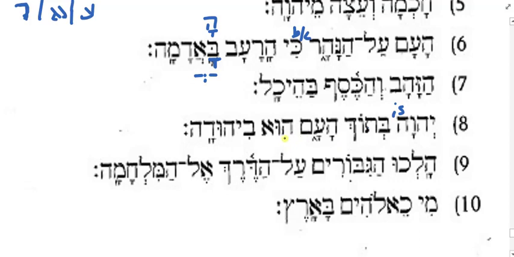Who, he, bihuda. Do I have a verb here? No, so I'm going to supply a copula again. He is, what's that word? That's the preposition bet. And where is he in? He is in Judah, Yehudah.